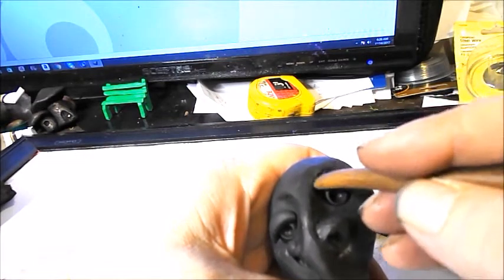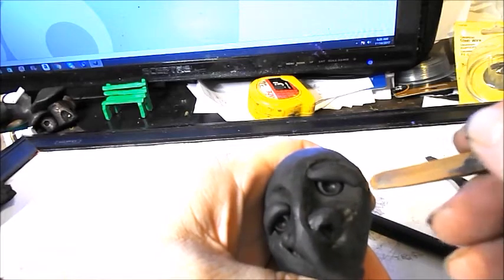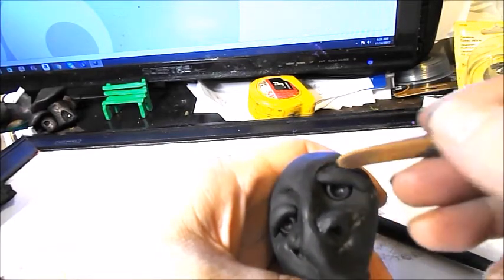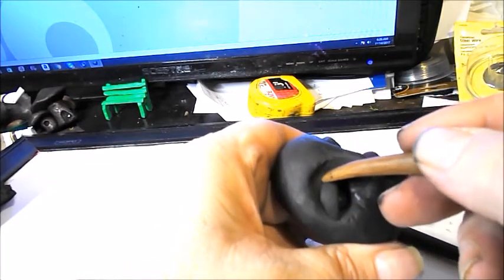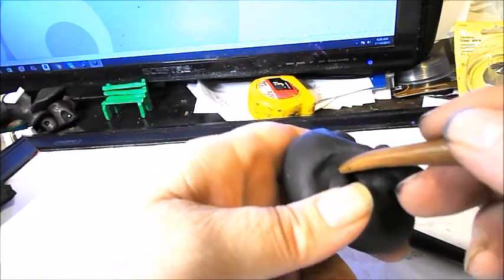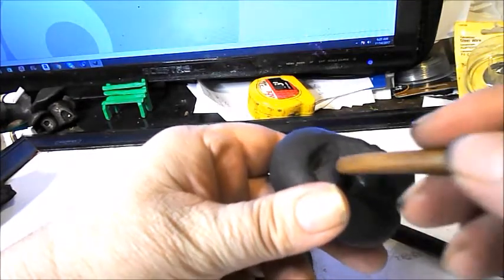And now I'm blending in the eyelid to the top of the head. Both sides.